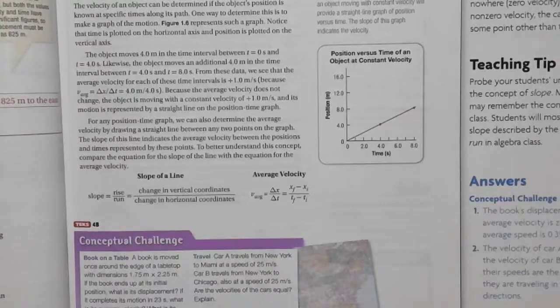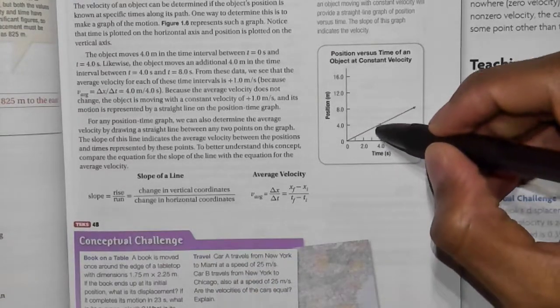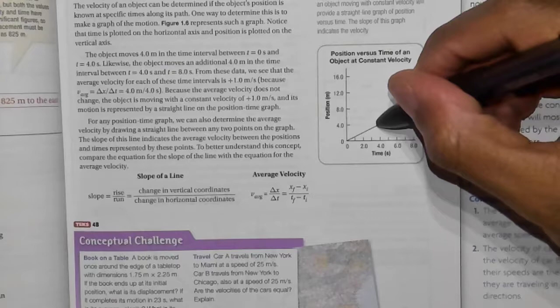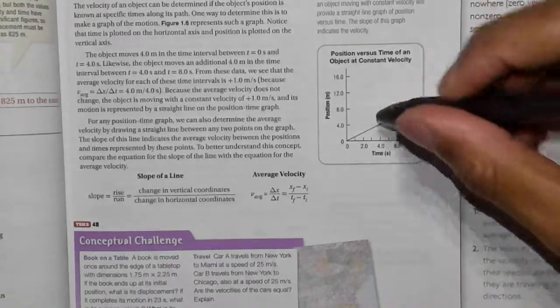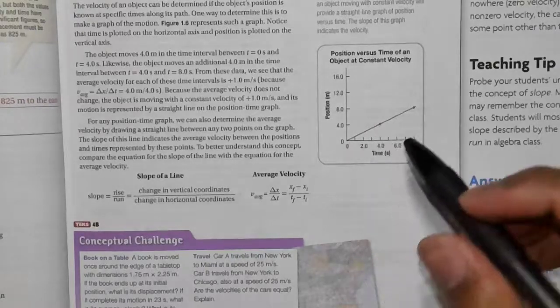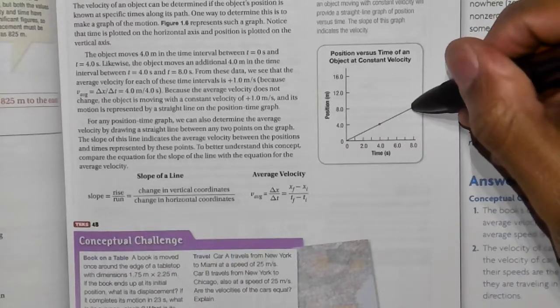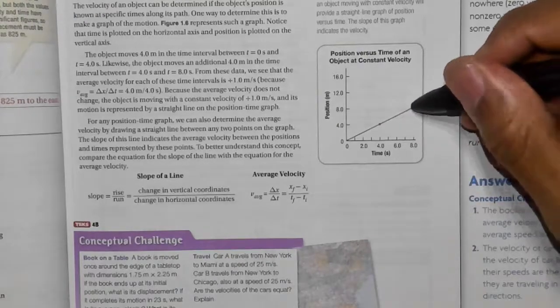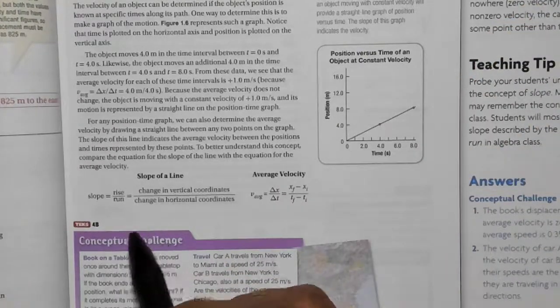So looking at this graph, you can see that the rise, at least at this point, is 4. The run is also 4. So by rise divided by run, 4 divided by 4, or 1. Here, the rise is 8, the run is 8. So once again, 8 divided by 8 equals 1.